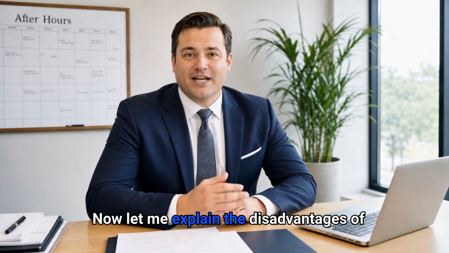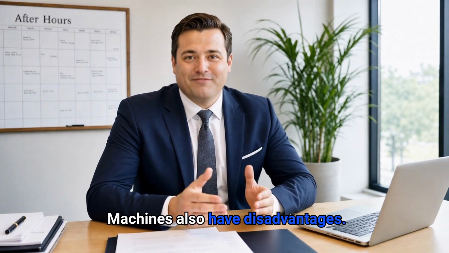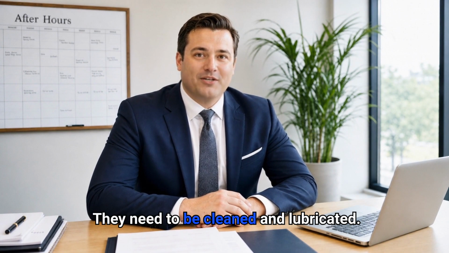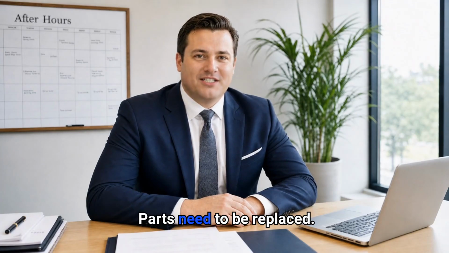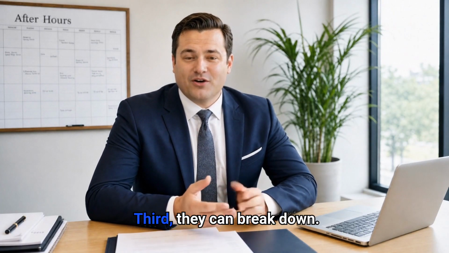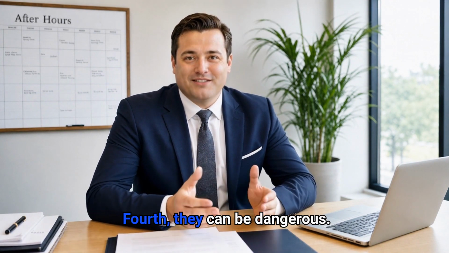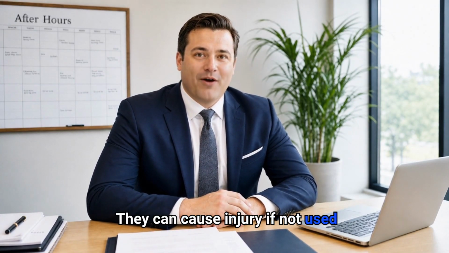Now let me explain the disadvantages of machines. Machines also have disadvantages. First, they require maintenance. They need to be cleaned and lubricated. Second, they wear out. Parts need to be replaced. Third, they can break down. This can cause delays. Fourth, they can be dangerous. They can cause injury if not used properly.